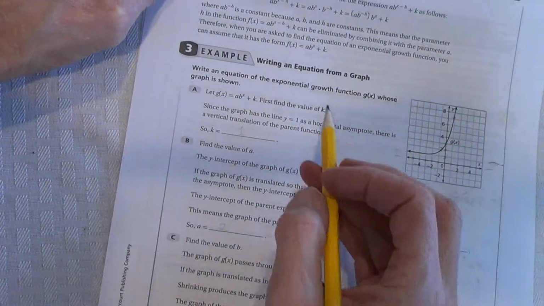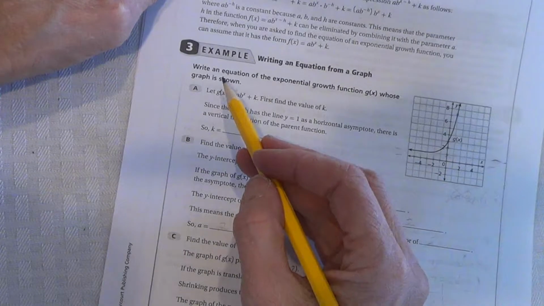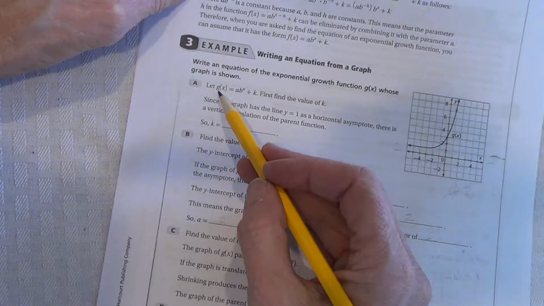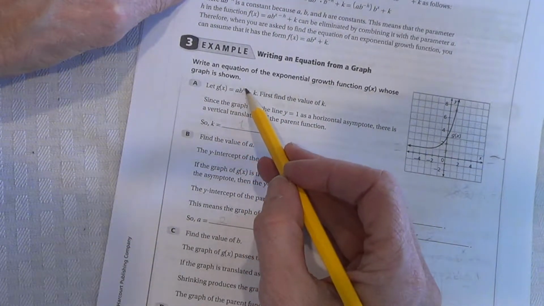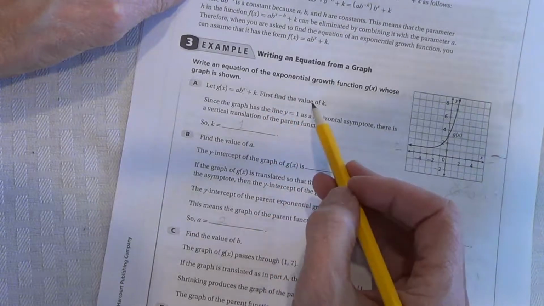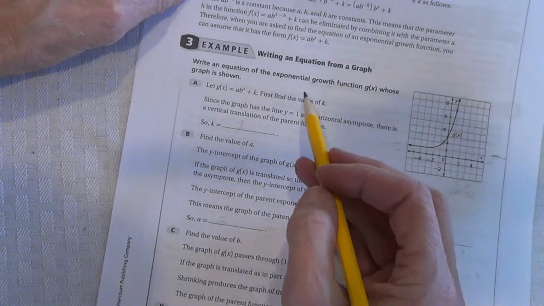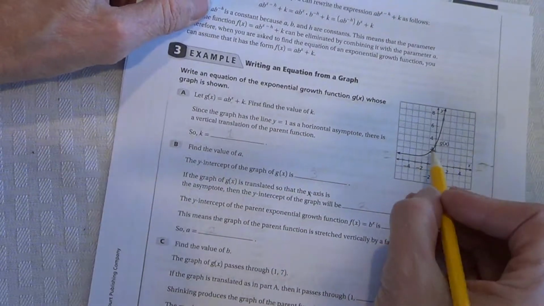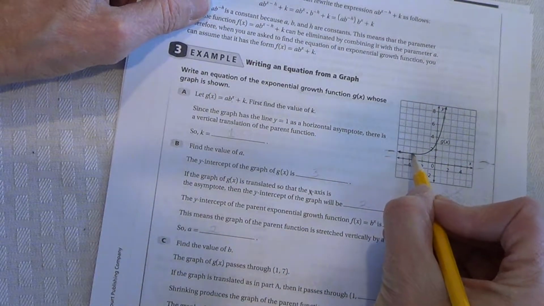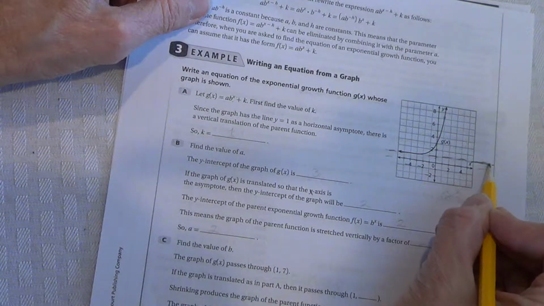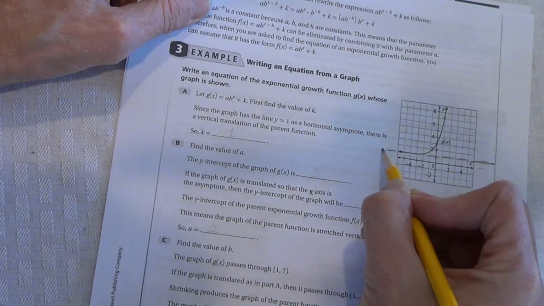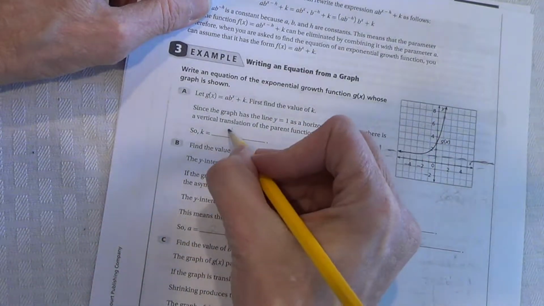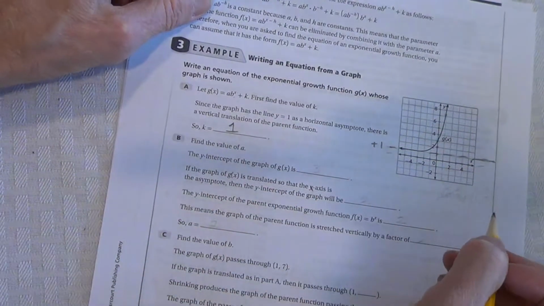Write an equation of the exponential growth function whose graph is shown. y equals a b to the x plus k. So there's no h shift, no side to side shift. First we find the value of k. Again, the k is from the horizontal asymptote. And we can see that our horizontal asymptote moved up to +1. So we know that k is +1.